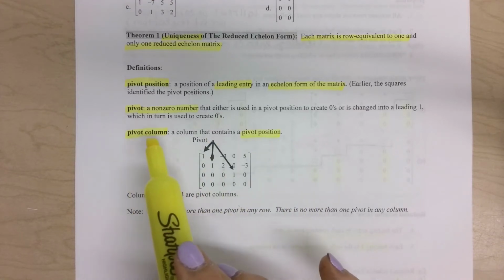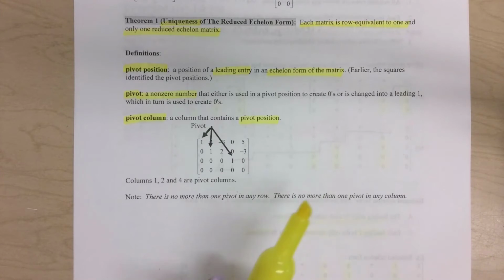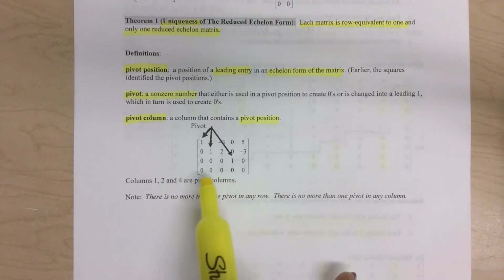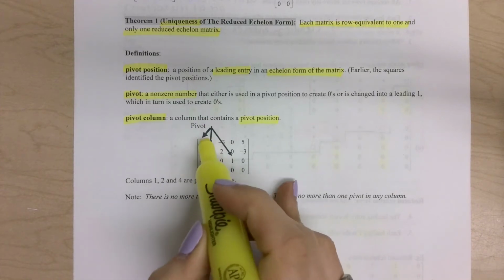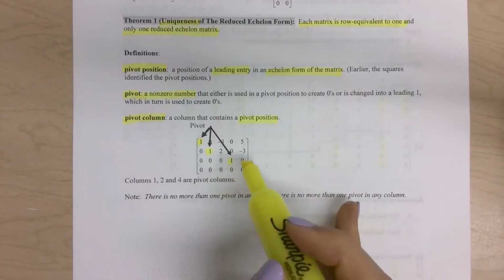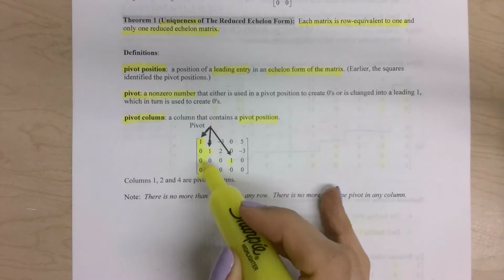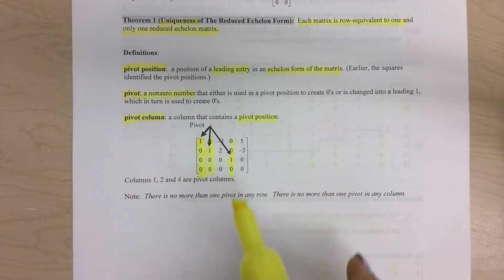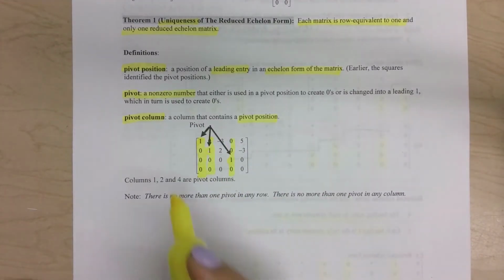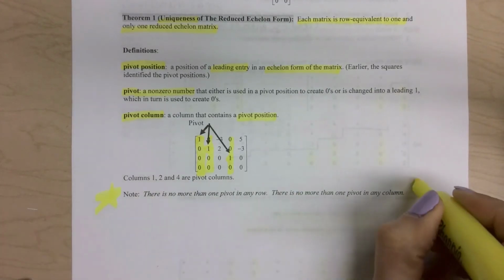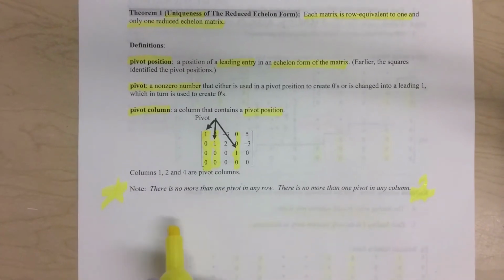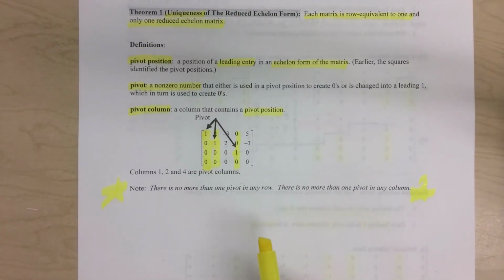Being able to identify how many pivot columns there are becomes important to proving the types of solutions we're going to get. So in this example, these are each pivots here, here, and here, and this column and this column are our pivot columns. This is a really important note, so make sure you put a couple of stars by this. There is no more than one pivot in any row, and there is no more than one pivot in any column. Okay, there could only be one.